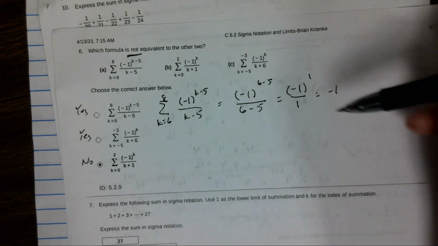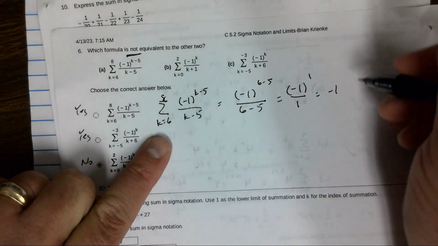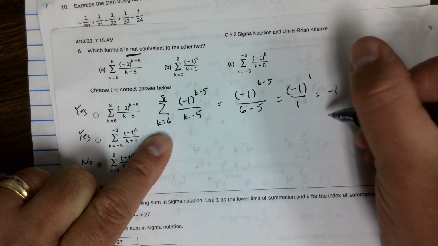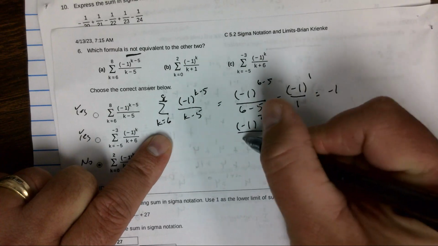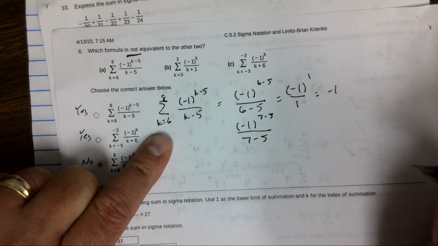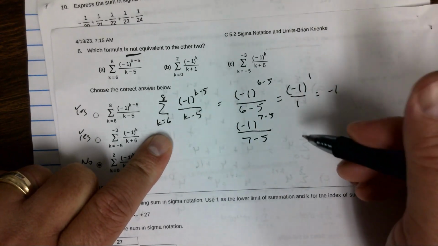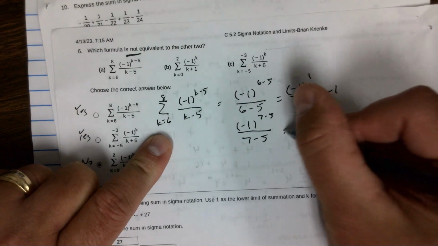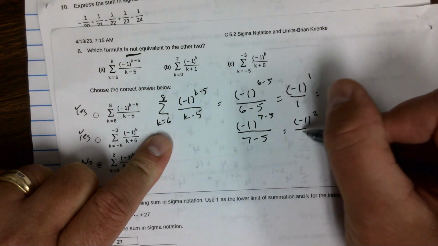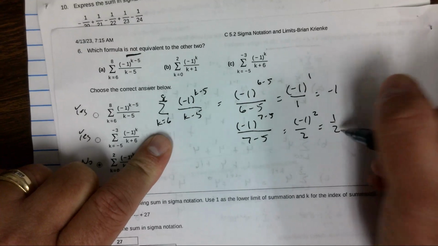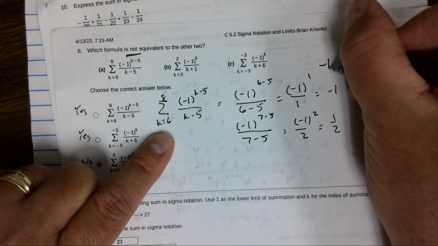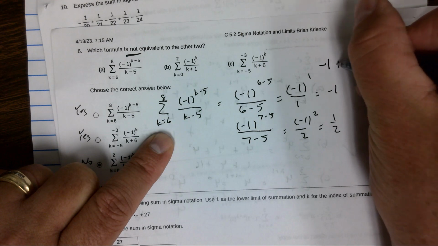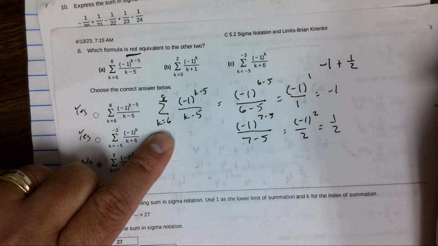Okay, so that's for the 6. Now for the 7, we'd say negative 1 to the 7 minus 5 over 7 minus 5. So that'd be negative 1 squared over 2, which is a half. So our sequence starts with negative 1 plus a half. Okay, there's 2 terms.